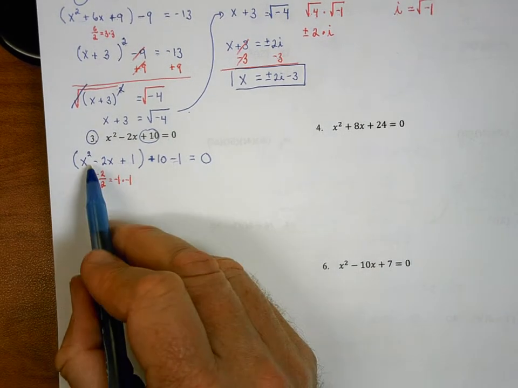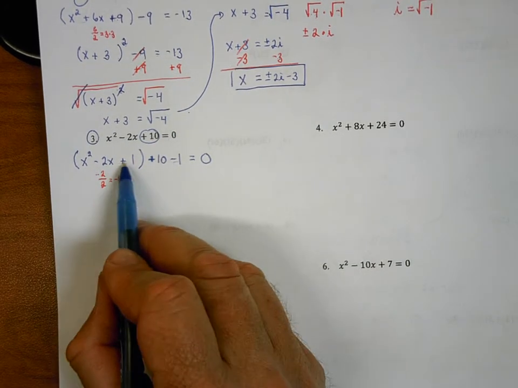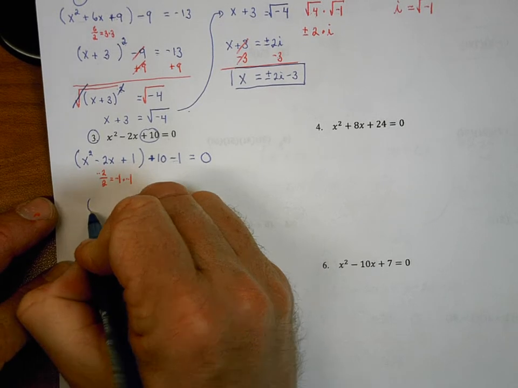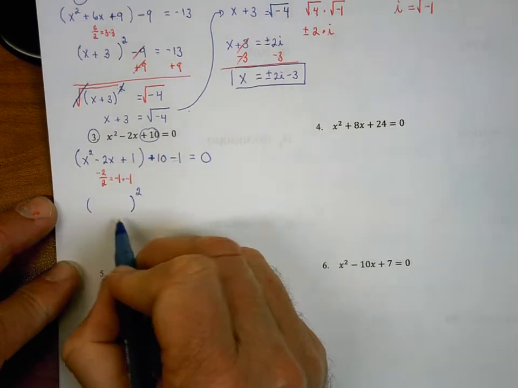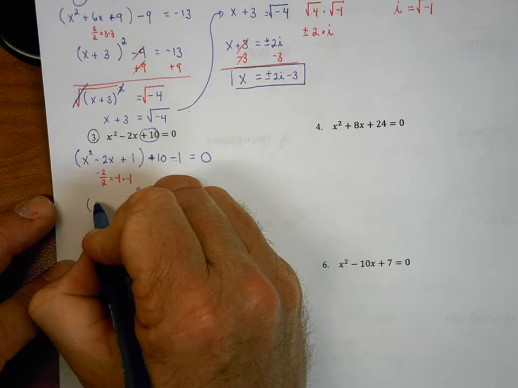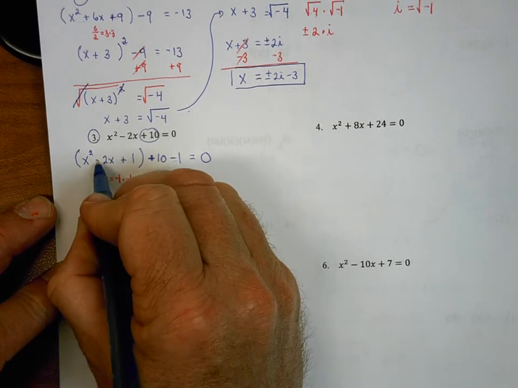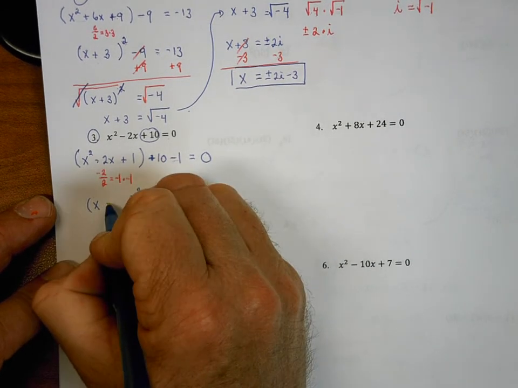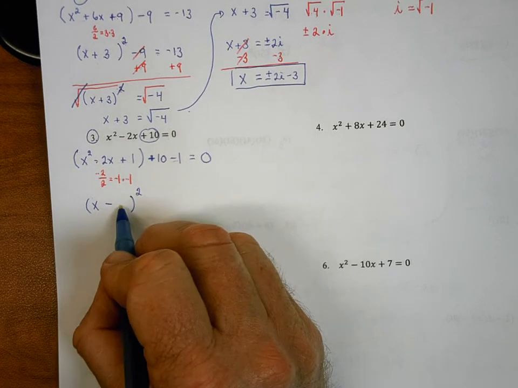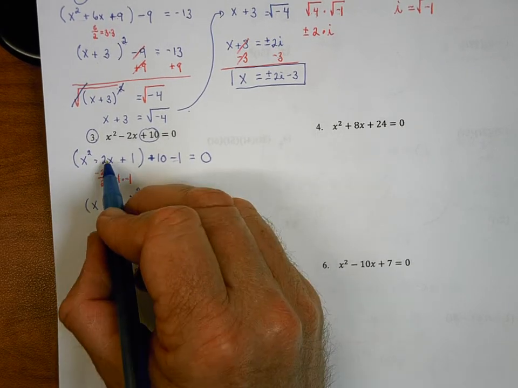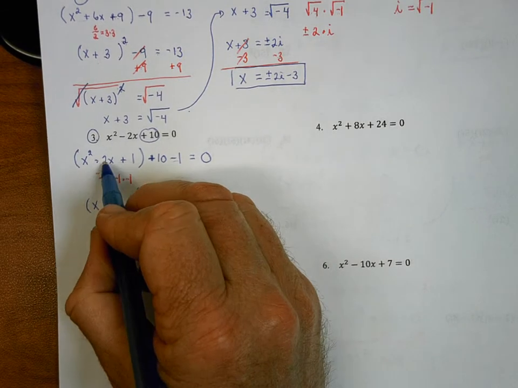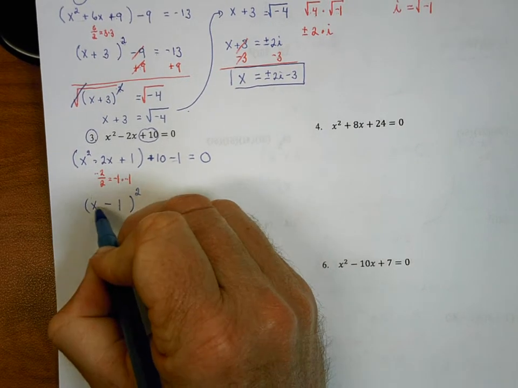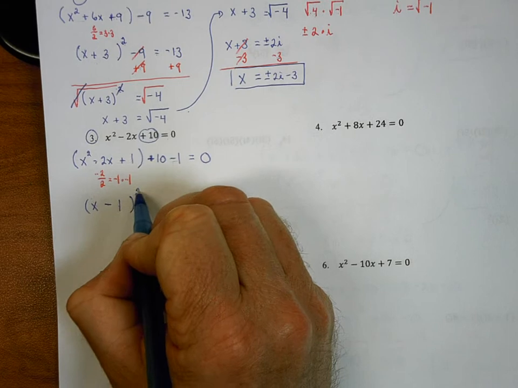Now I'm going to take this parentheses right here, which is called a perfect square trinomial, and I'm going to factor it. It's going to factor into 2 binomials, but the binomials are going to be the same thing. I'm going to have an x, because that's a minus there. I'm going to have a minus, and then my unique number for my factor is I'm going to take the middle term, take half of it, and put it here. What's half of 2? 1. So this becomes x minus 1 to the second power.